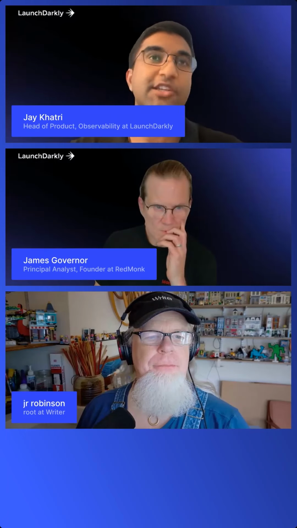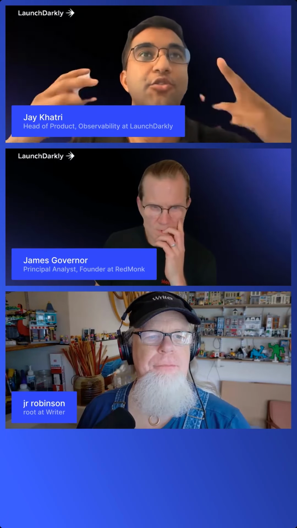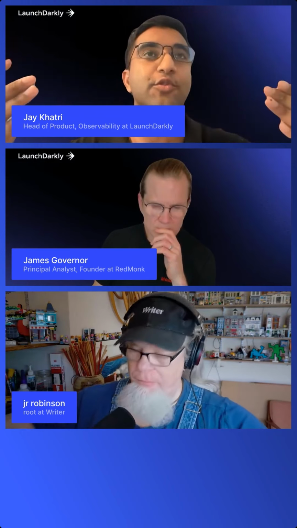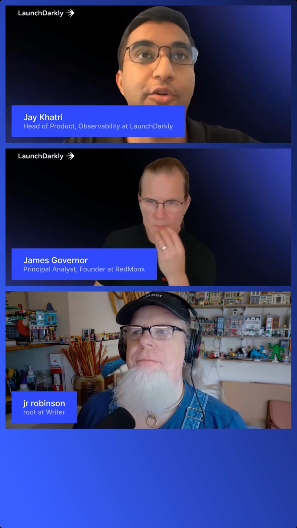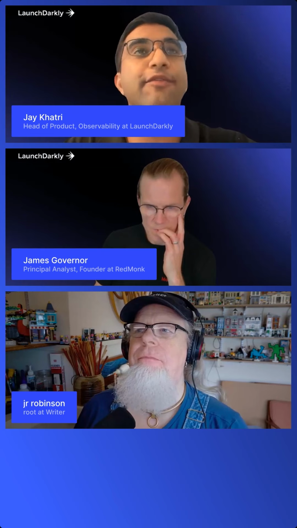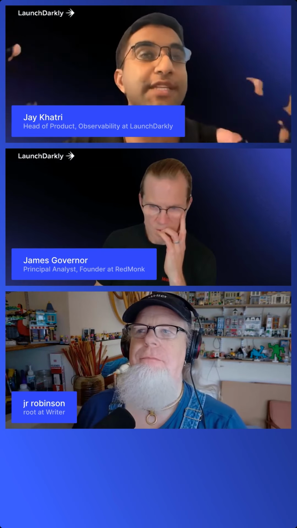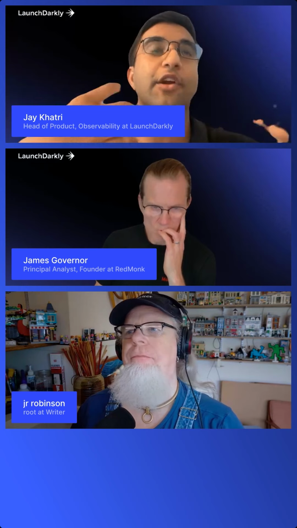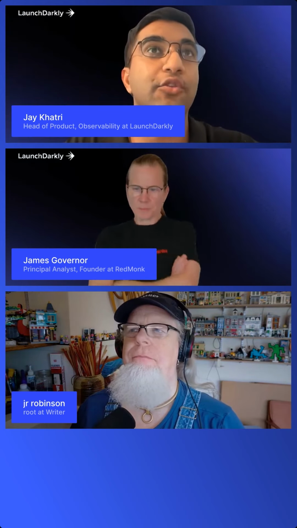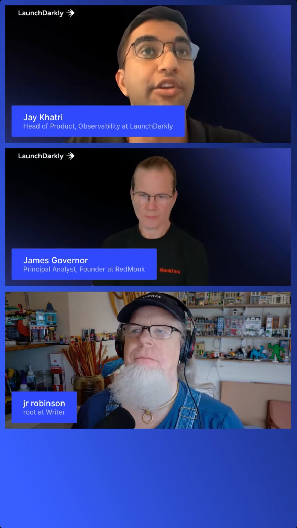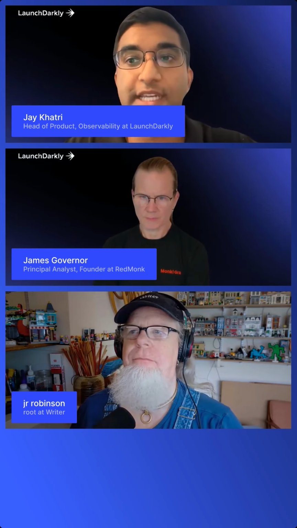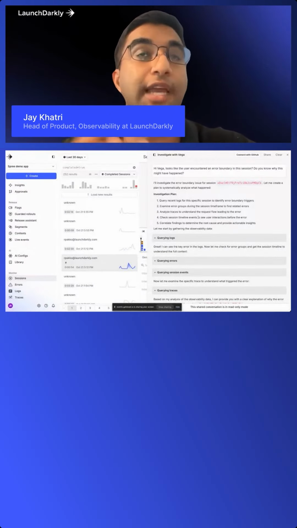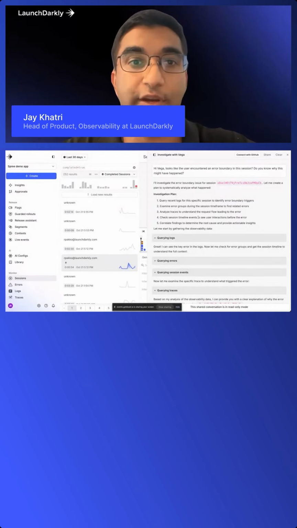So I mentioned cohesion, and we mentioned tool fatigue, right? The multiple tools that we all have in our toolbox. What if we had a sort of ChatGPT-like experience on top of our observability data, on top of our guarded release data that we could use to actually investigate the underlying issue? Here's an example of what Vega looks like and what this will look like for LaunchDarkly customers very soon.